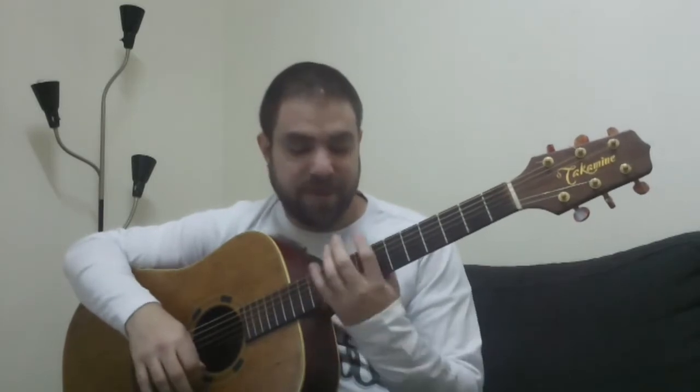Now, those are major chords, right? How do we find their relative minor chords? We go 3 frets down. For example, if C was on 8, we go 3 frets down. 1, 2, 3. And its relative minor chord is on 5. It's an A minor chord. Okay?